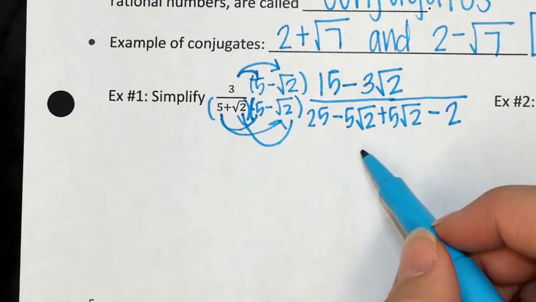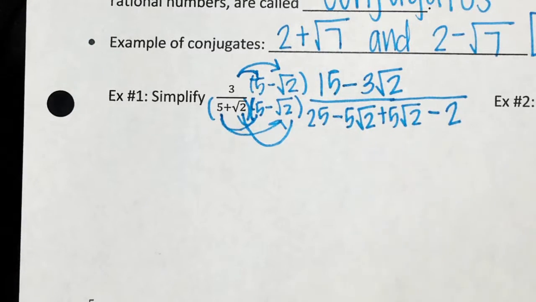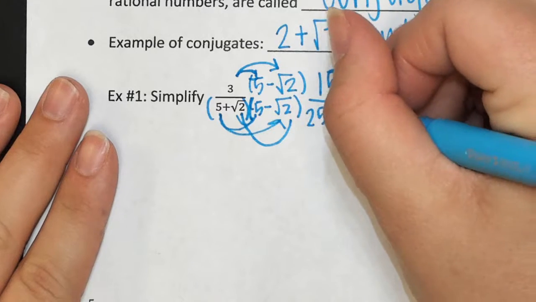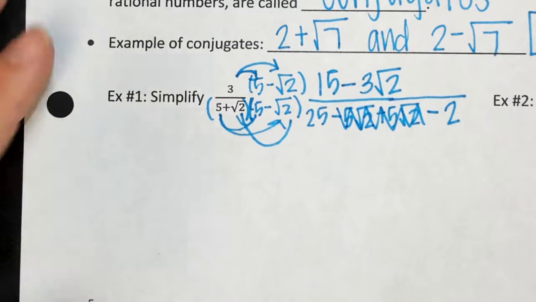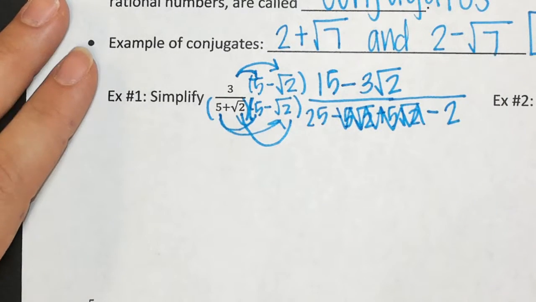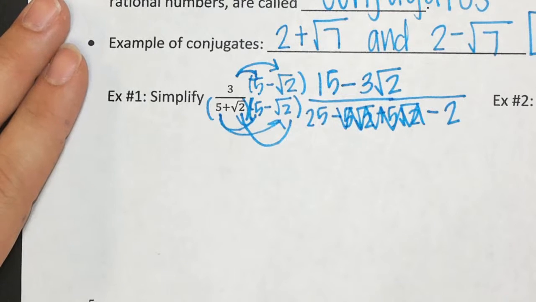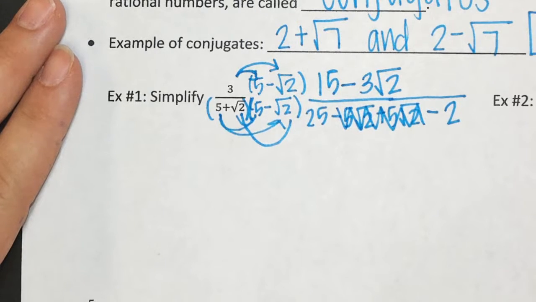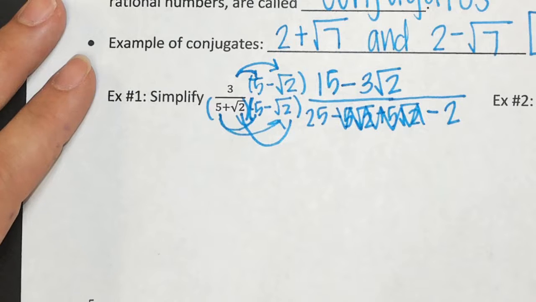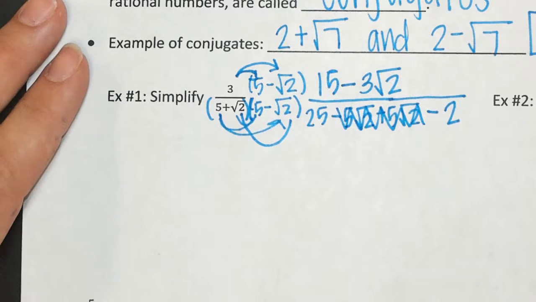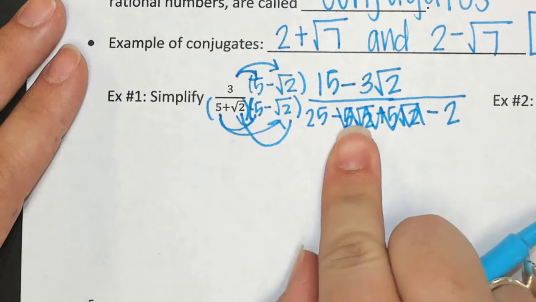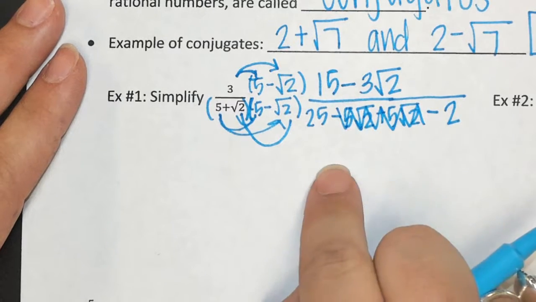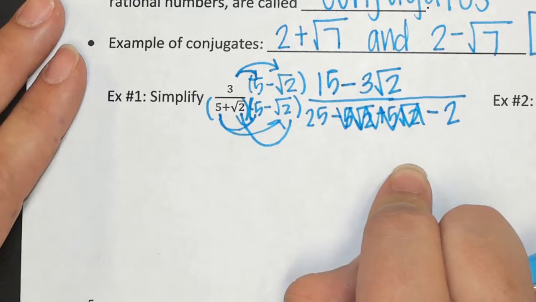Minus 5 plus 5 is how many? 10? No. 0. Minus 5? So this whole middle piece right here cancels out. AKA, there are no what? Square roots. That was the whole point. Our square roots had to eliminate. So now, it was minus 5 plus 5. Minus 5 plus 5 is 0.